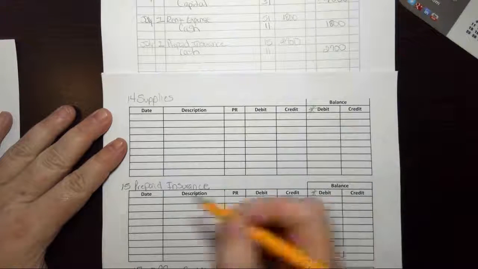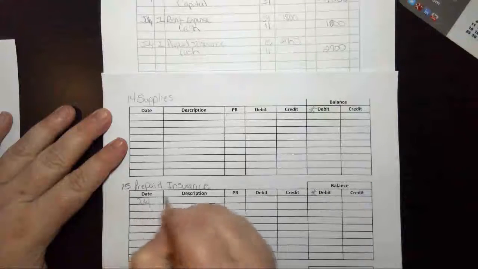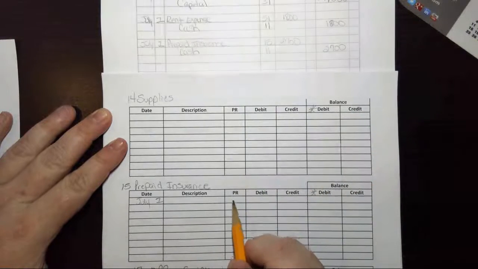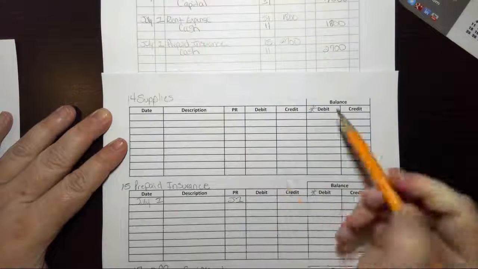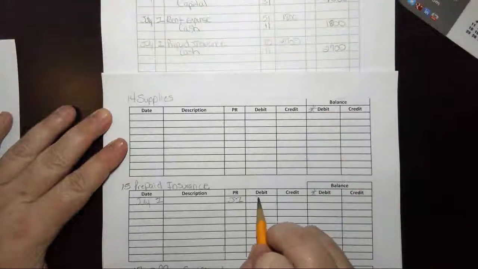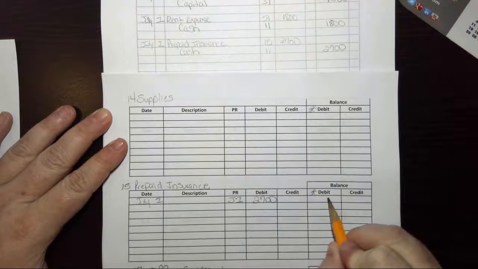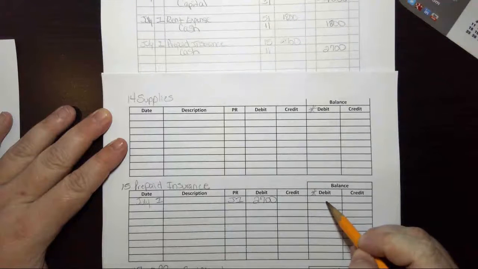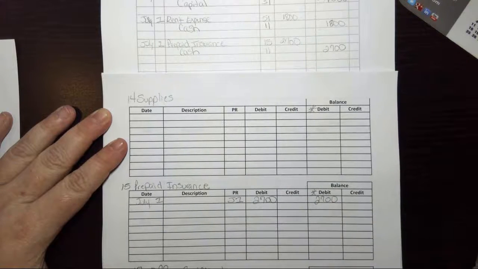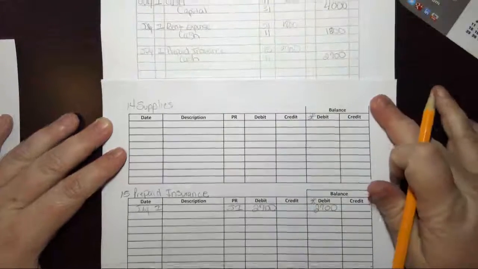We did not have a beginning balance, so on July 1st, on journal page number 1, we debited prepaid insurance for $2,700. And now, since we didn't have a beginning balance, we now have a $2,700 balance in the prepaid insurance account.